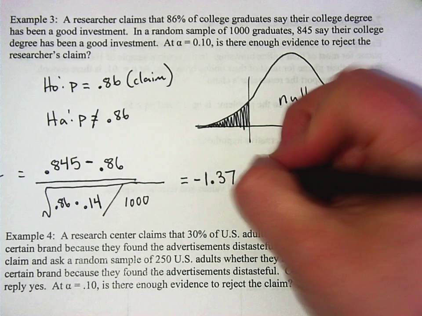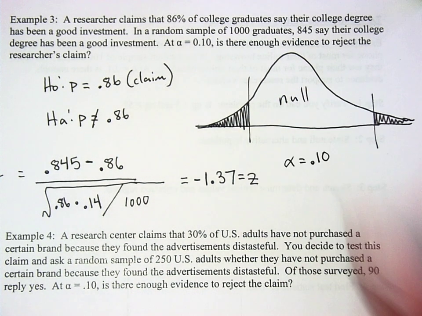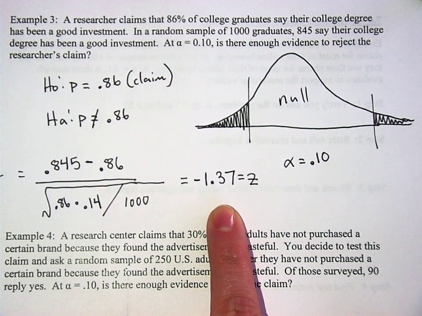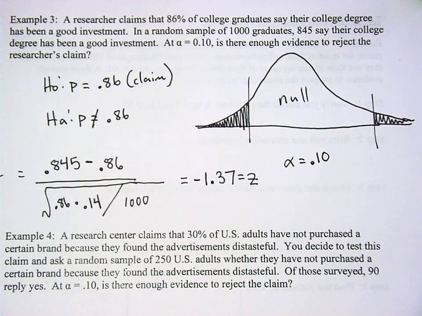Now, this is a z-score, but you ready? I don't have z-scores to compare it to. So now what do I do? Look it up on the outside of the chart. I look it up on the outside of the chart. Negative 1.37.